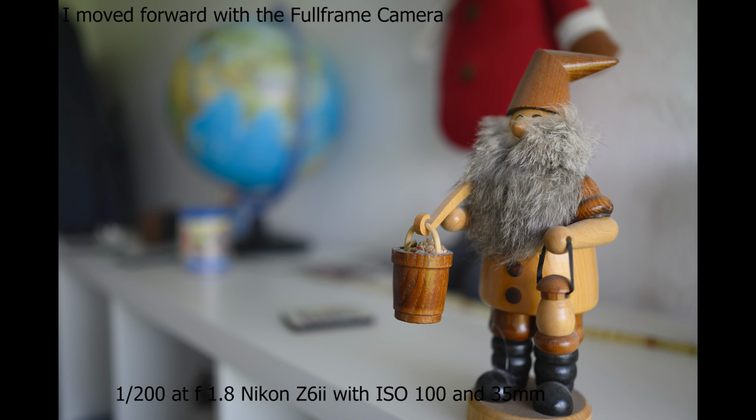APS-C cameras have a natural zoom, or the crop factor, but APS-C cameras are not zooming. That's important to understand. They are not zooming. They are cropping in because the sensor is not as large as on a full frame. This image is a bit more cropped and not so wide. That's important to understand.